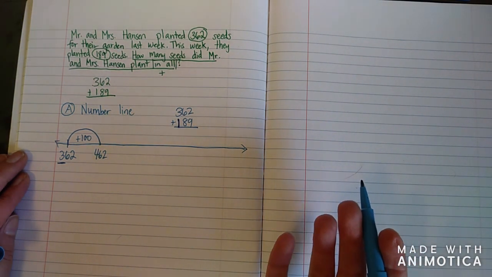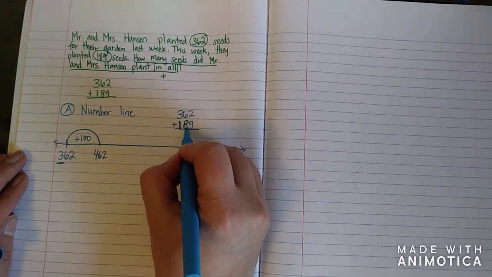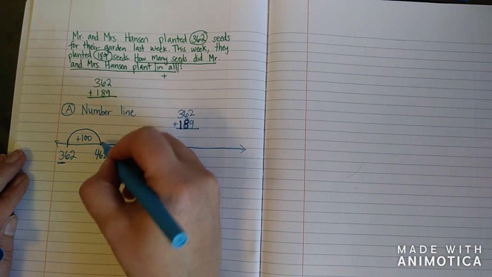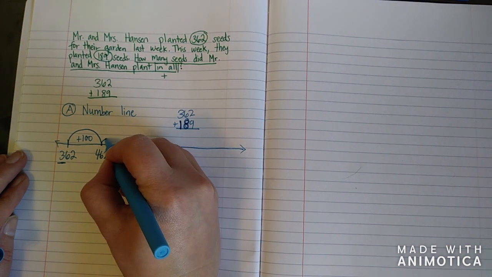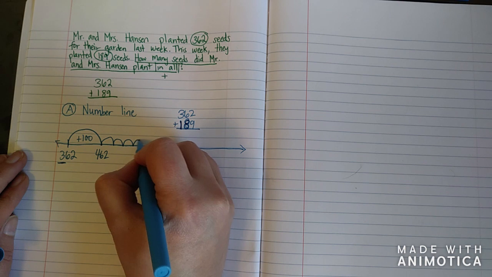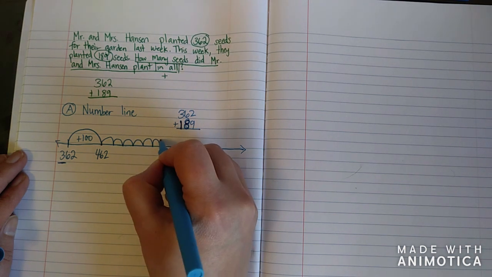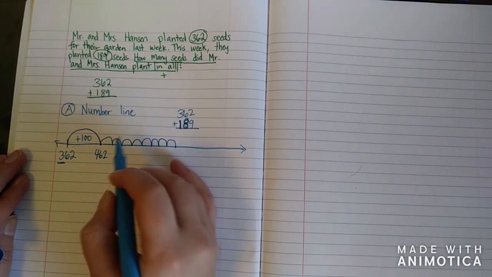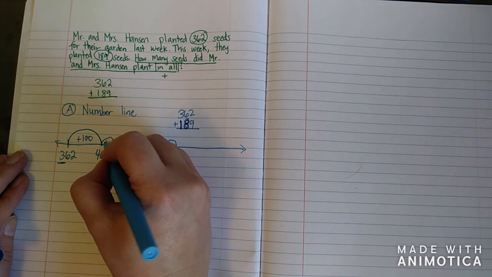Our next step is to look at our tens. So in our tens place, we have 8. This means we're going to do 8 hops of 10. So 1, 2, 3, 4, 5, 6, 7, 8. And each of these hops is worth 10.